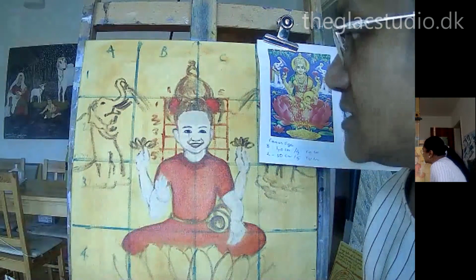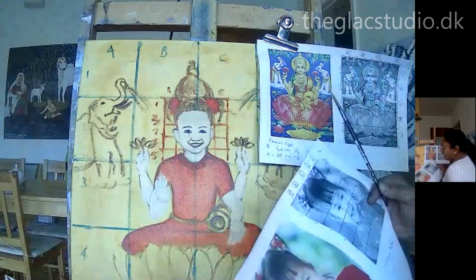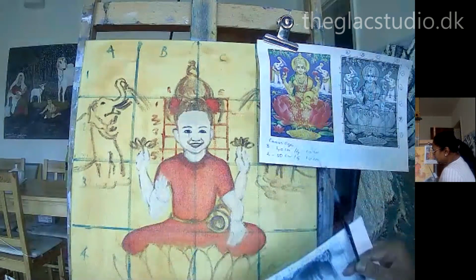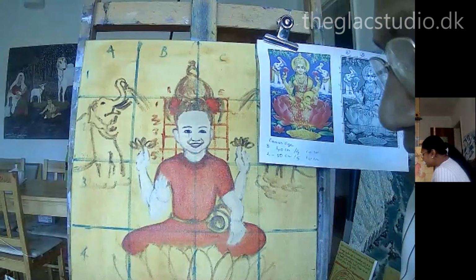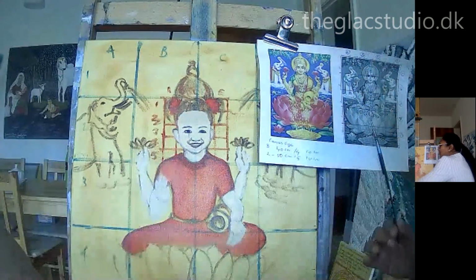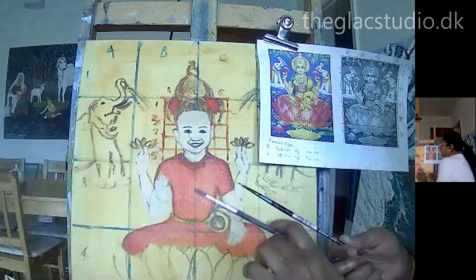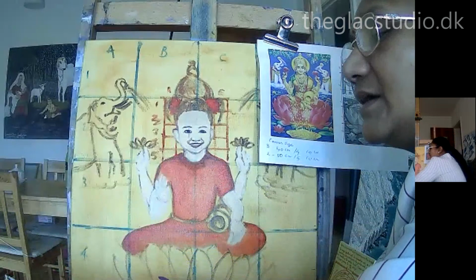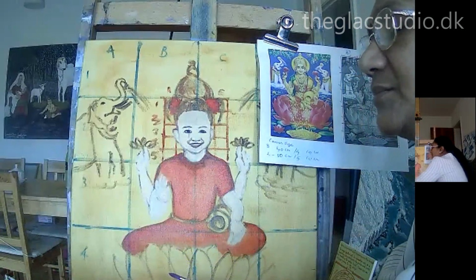Hair isn't totally black. Even the eye isn't totally black. It's got a little bit of yellow ochre mixed with black. Come to think of it, I will also add that and do that one more time.